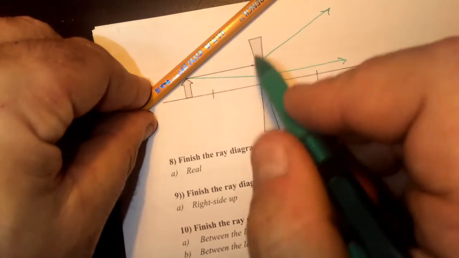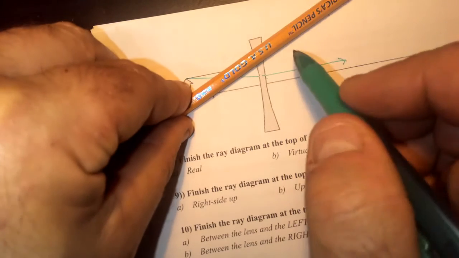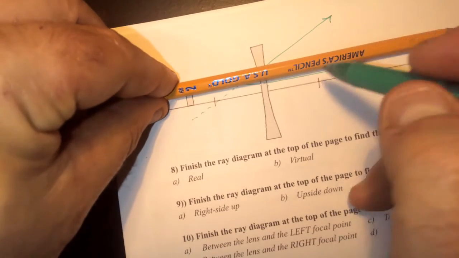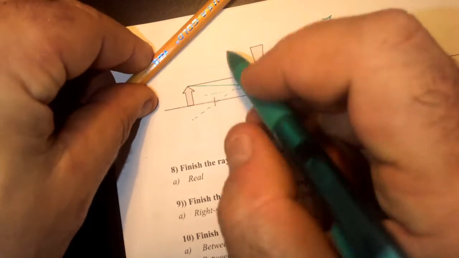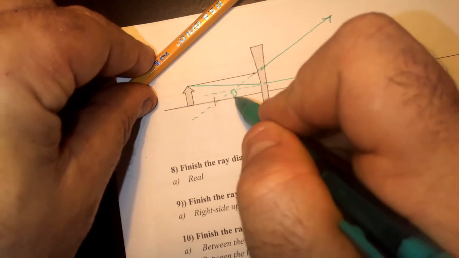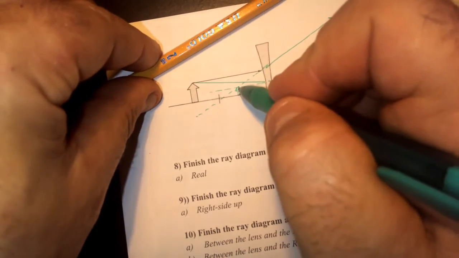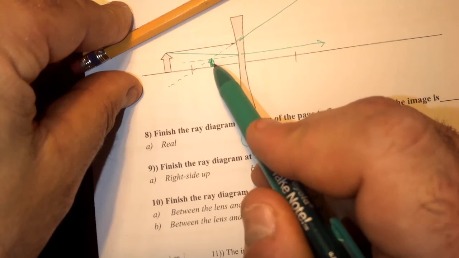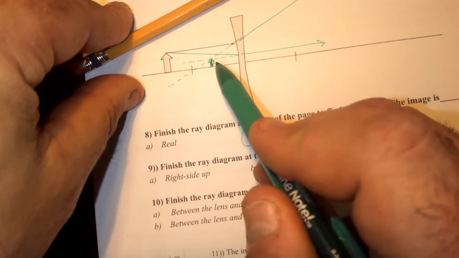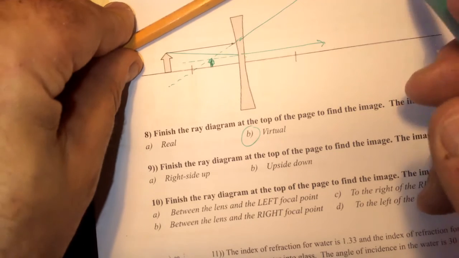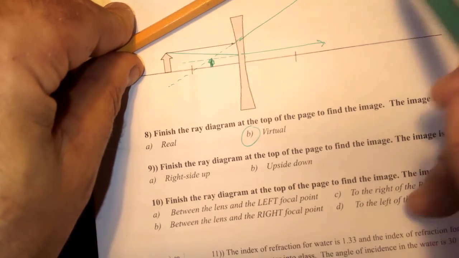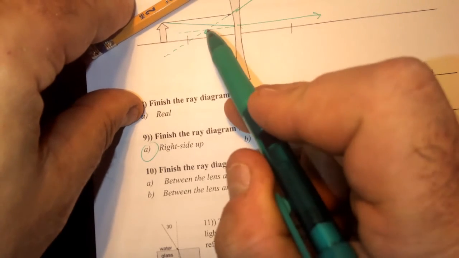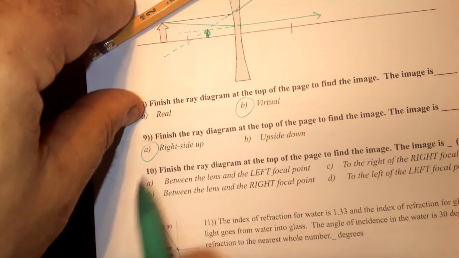And these two rays appear to have come from one spot over here somewhere. Let's trace them back and see where that is. So right there is the image. Okay, this image is virtual because the light rays really don't actually pass through that spot. It just appears. We have to use our imagination to think of a single spot where the light rays come from. The image is right side up. The crisscross is above the axis, and so we know that it's going to be right side up.